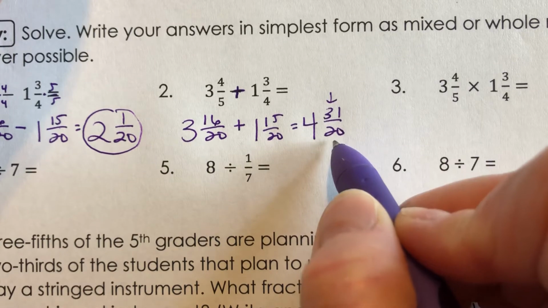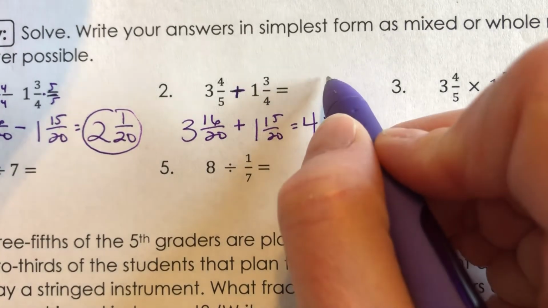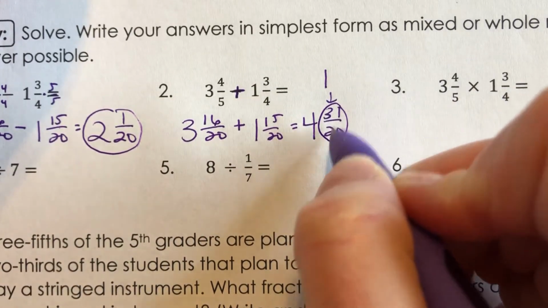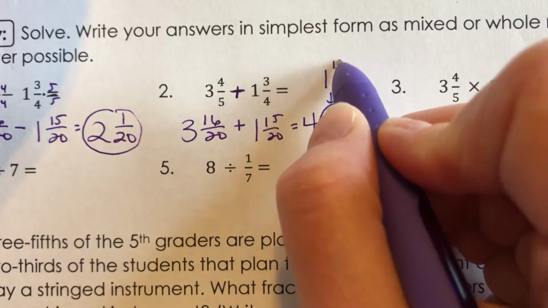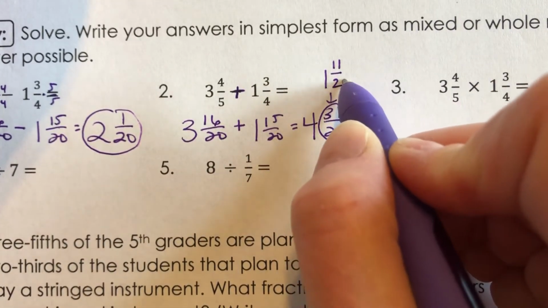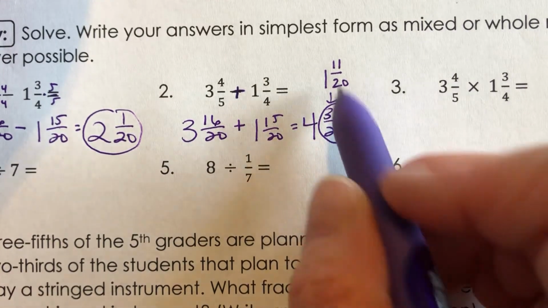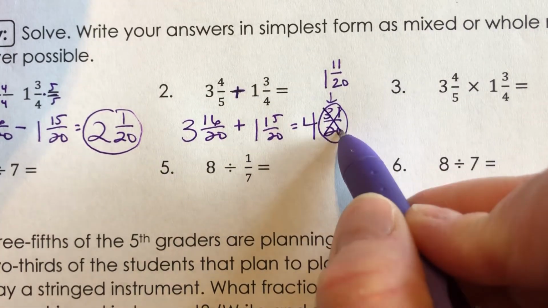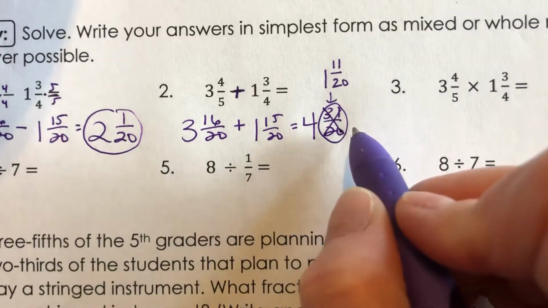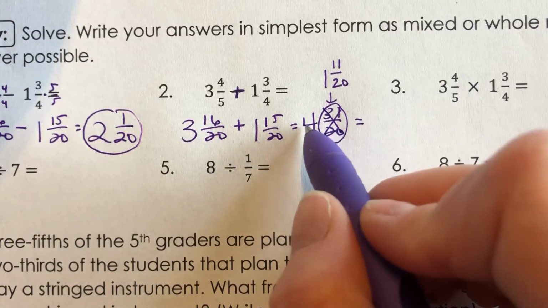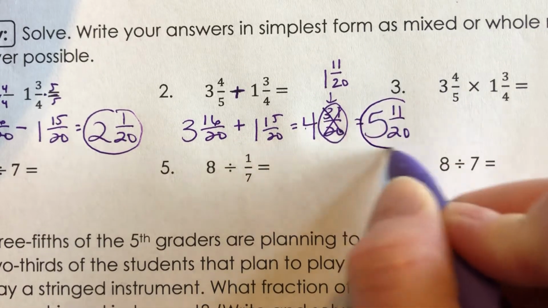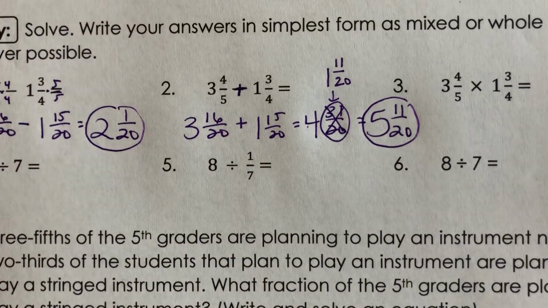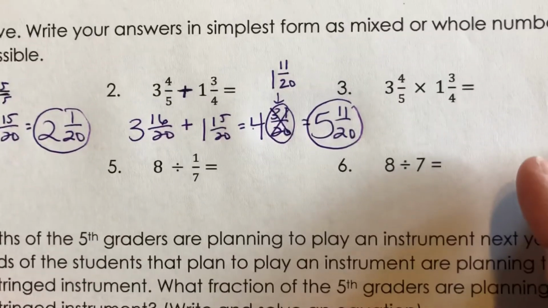So 31/20. 20 goes into 31 one time. And to get from 20 to 31, I know that 20 plus 11 is 31, and my denominator stays. So 31/20 is the same as 1 and 11/20. Now I can put the 4 together with that to get my final answer, which would be 4 plus 1 is 5 and 11/20.